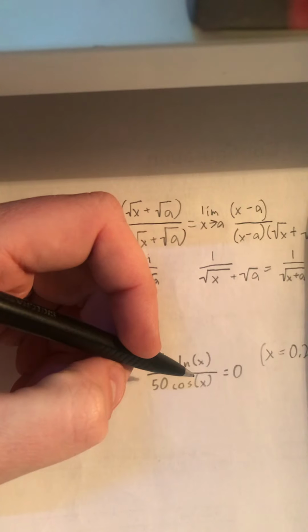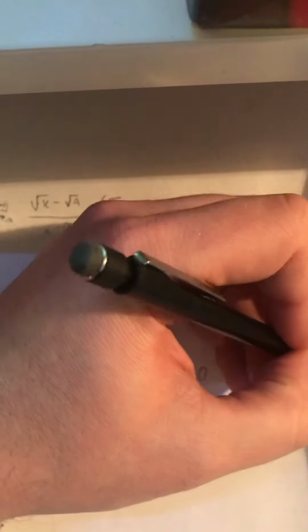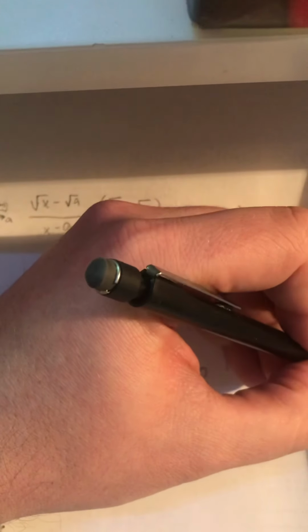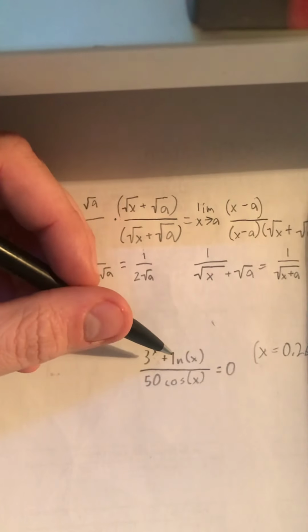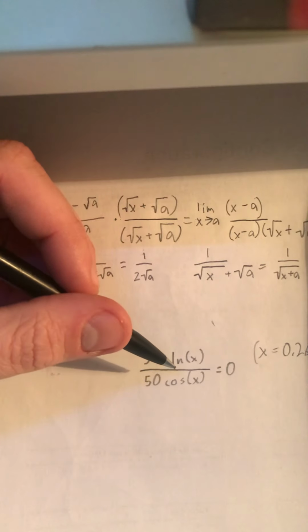And unfortunately, that is outside of our interval of 1 to 3. So what makes it do that?